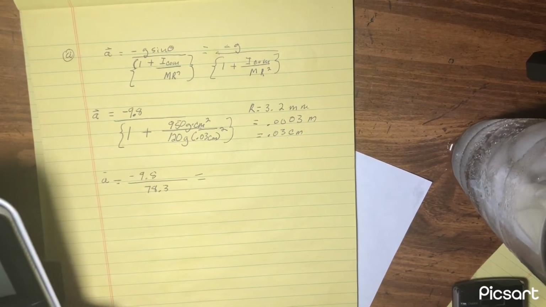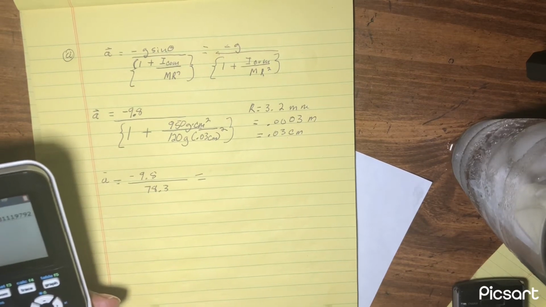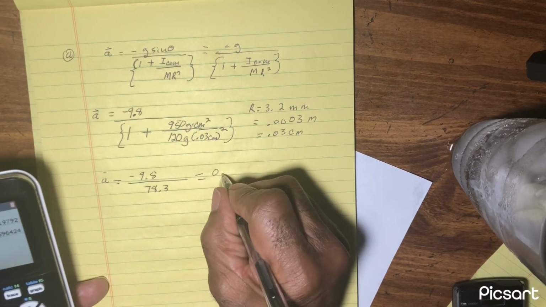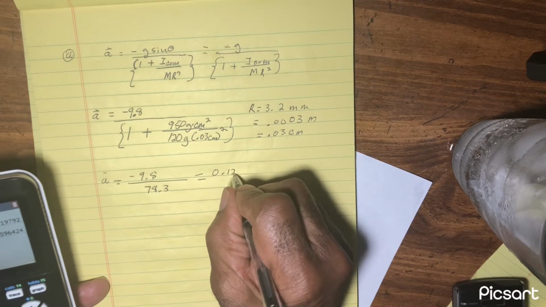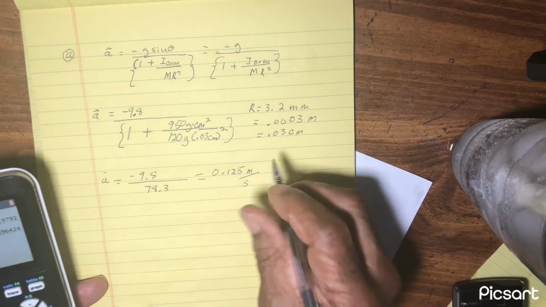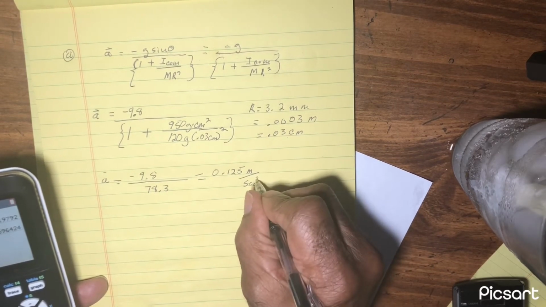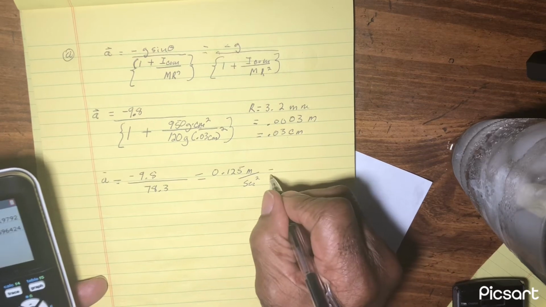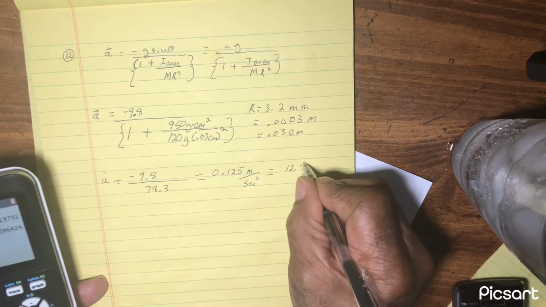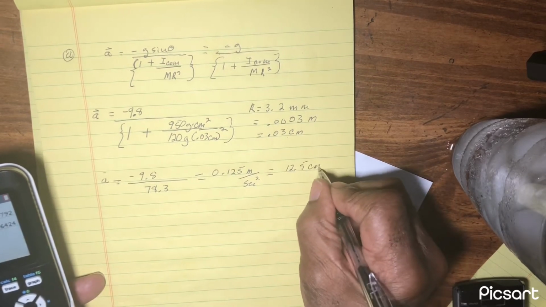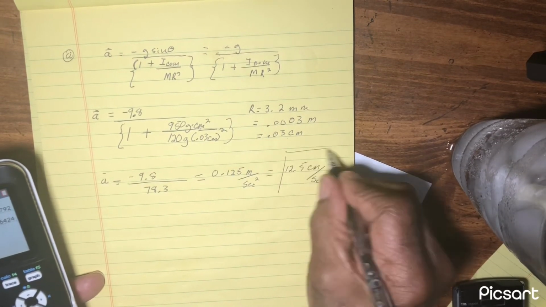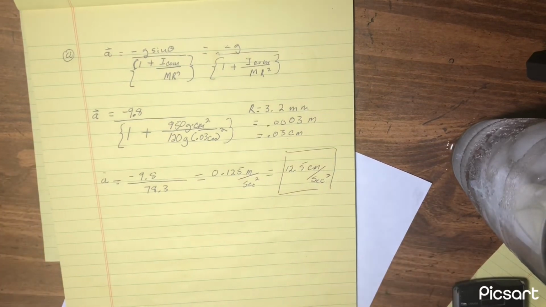9.8 divided by 78.3, and we get 0.125 meters per second squared, which is equal to 12.5 centimeters per second squared. So this is the answer to part A.